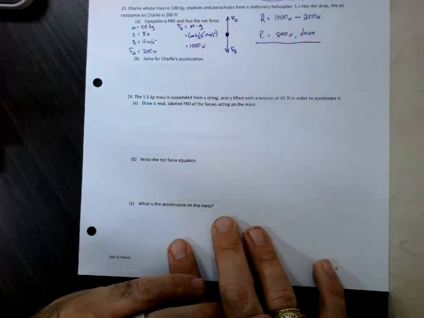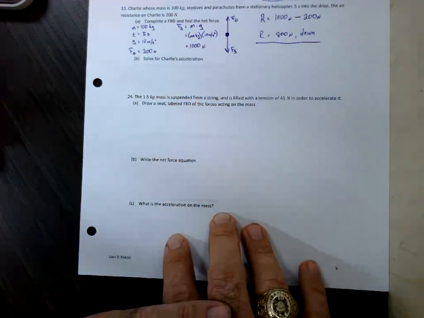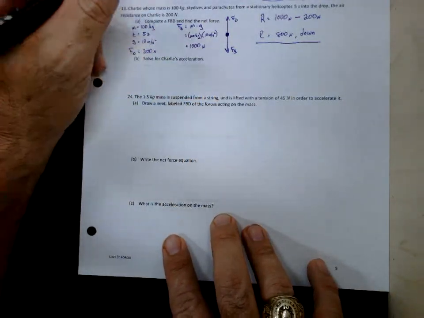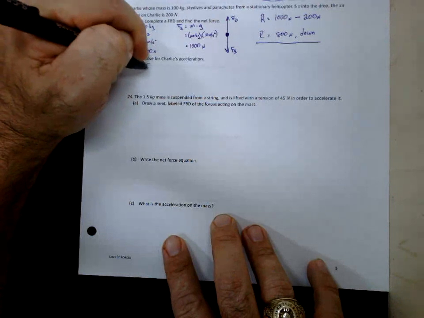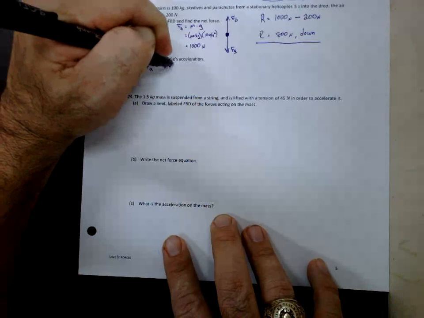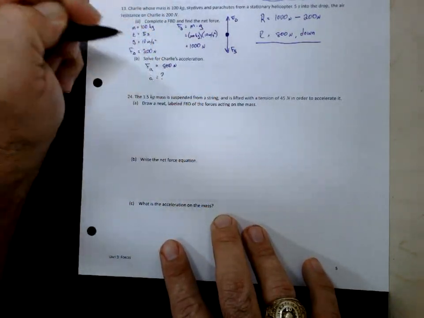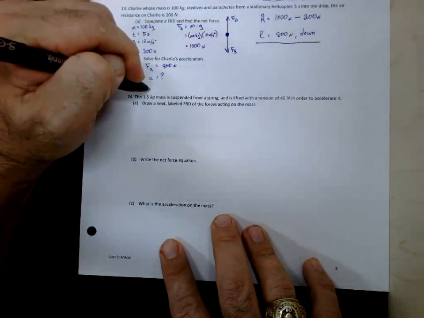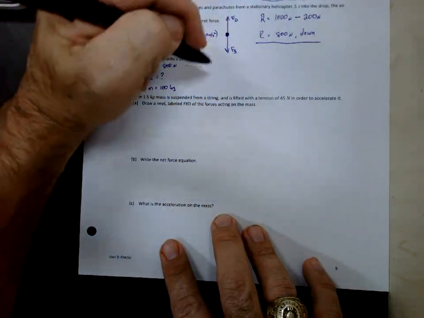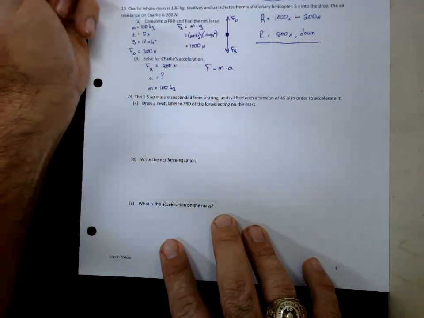Now, if we want to solve for Charlie's acceleration, we're going to need to do a slightly different formula. Let's just rewrite our laundry list so we know what we have. We know that the resultant force, the net force, is going to be 800 newtons. We're looking for acceleration, and his mass is still the same, 100 kilograms.